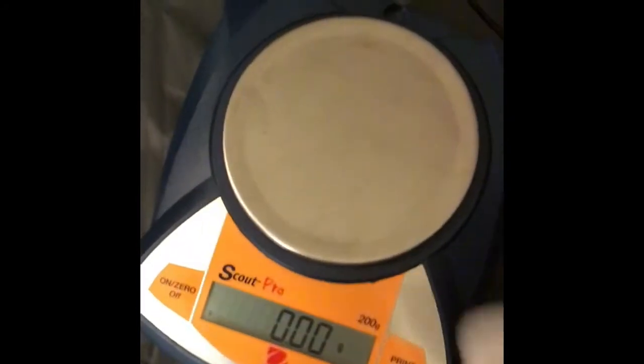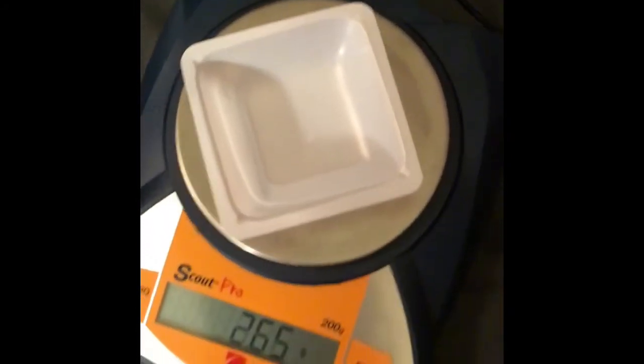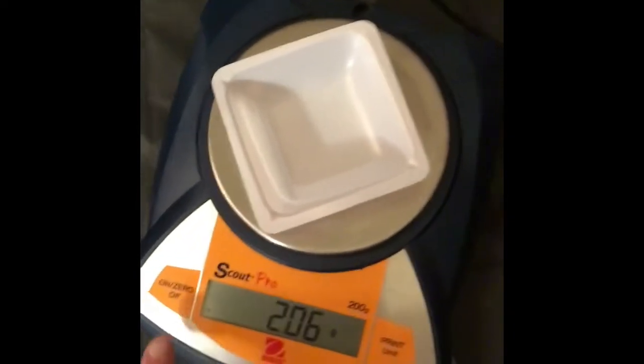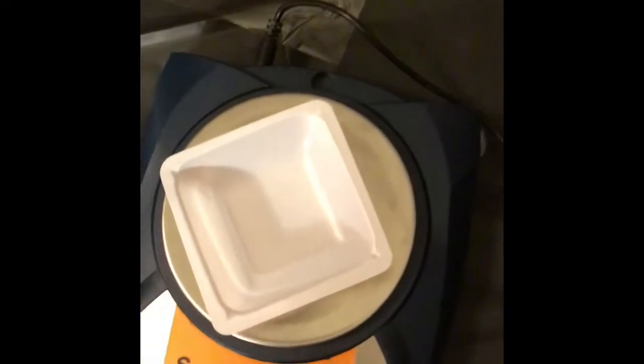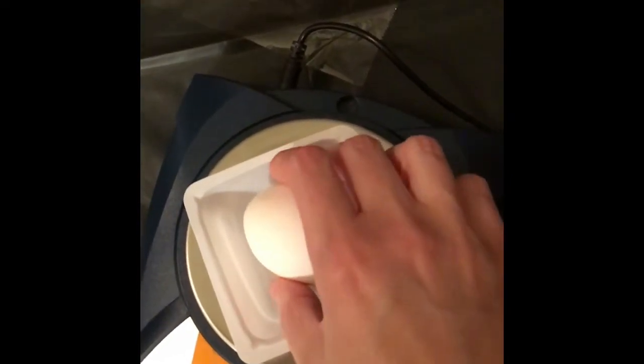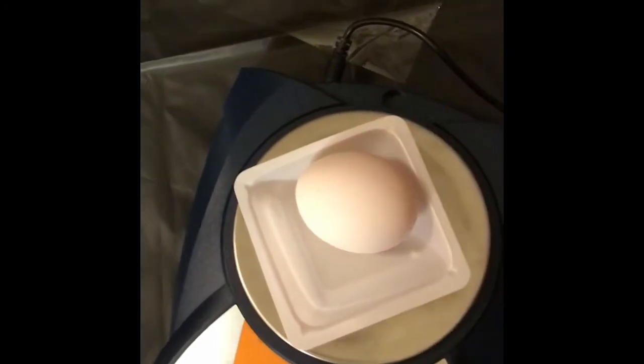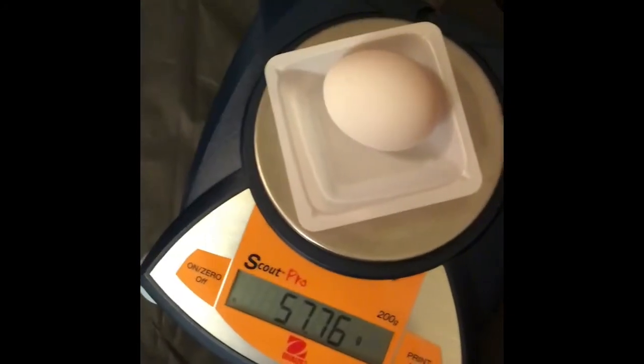The first thing I'm going to do is find its mass. I'm going to move over to my balance and set my weigh boat down. That's just the dish that I'm going to use to hold the egg still. I'm going to zero it out so that it doesn't include the mass of the weigh boat, and then I'm going to take the mass of my egg.